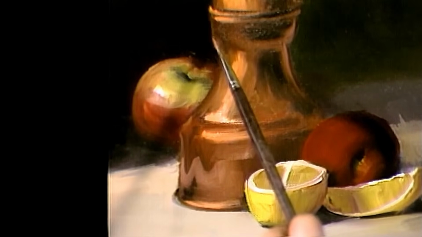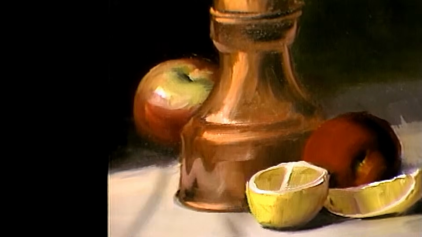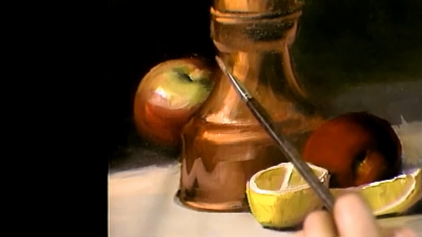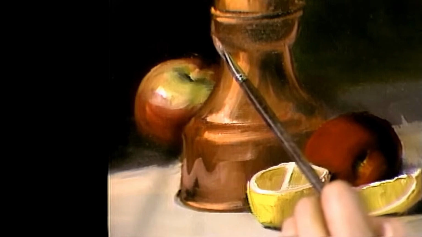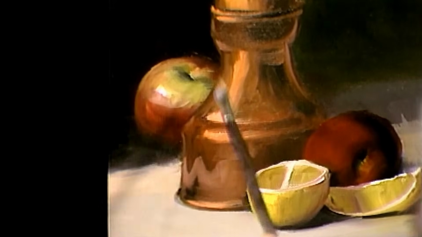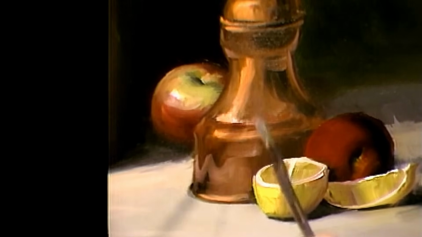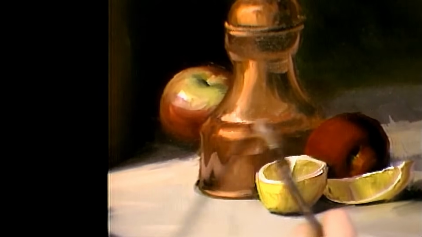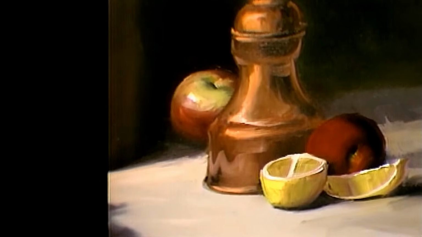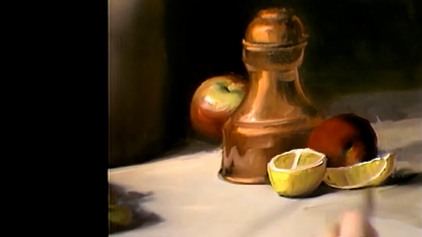That is also happening on this underplane, because the light is in line with that underplane. And as bright as I have the copper looking now, I'd like to move that highlight area down a little bit.